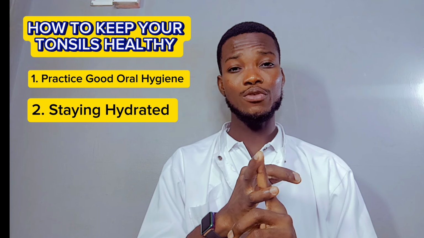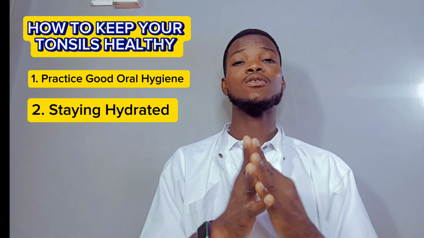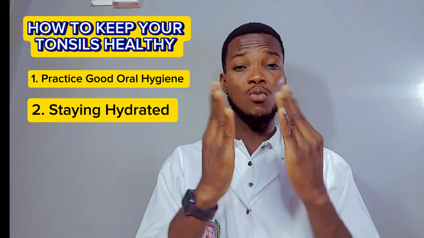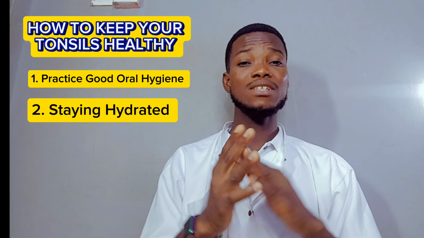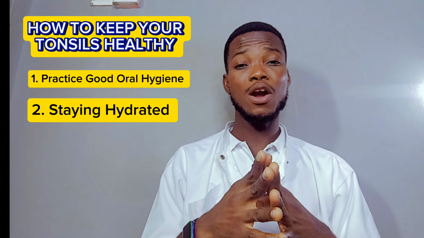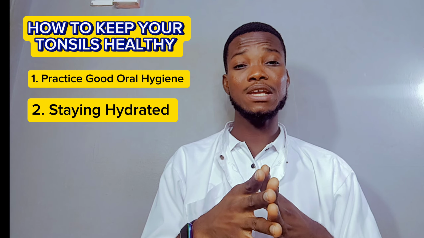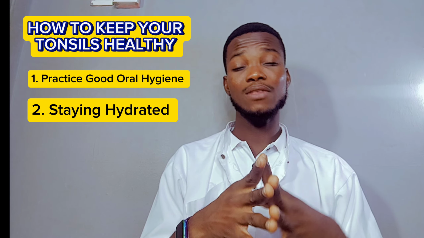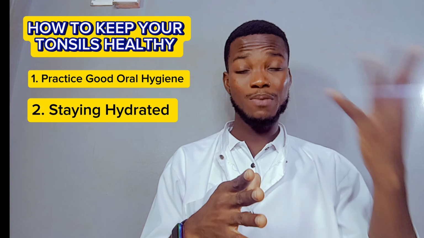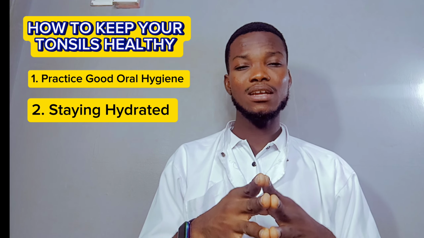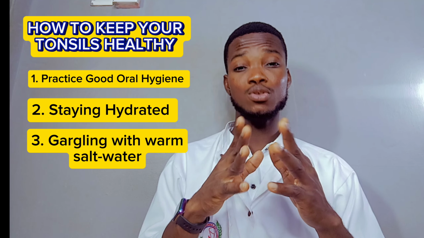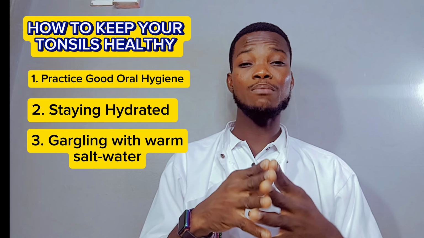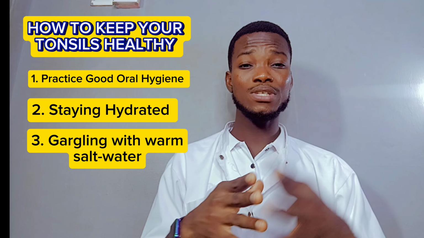Very good, because the more water you drink, the more it increases saliva production, and this saliva may also help sweep away bacteria and food particles left in our mouth. The third thing you can do is to gargle with warm salt water to reduce bacteria and soothe inflammation.